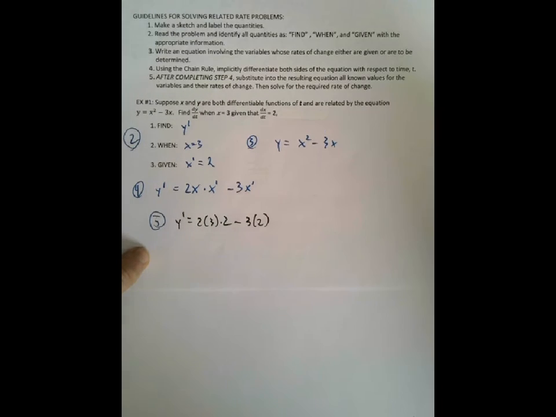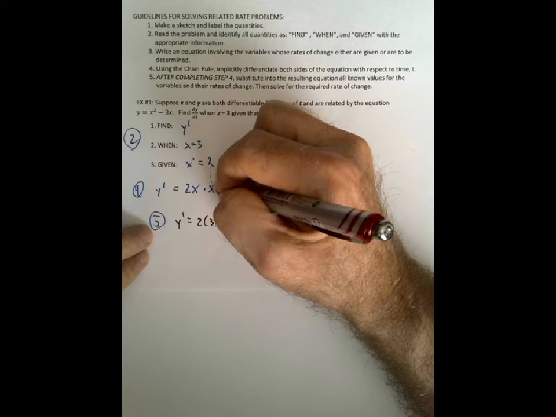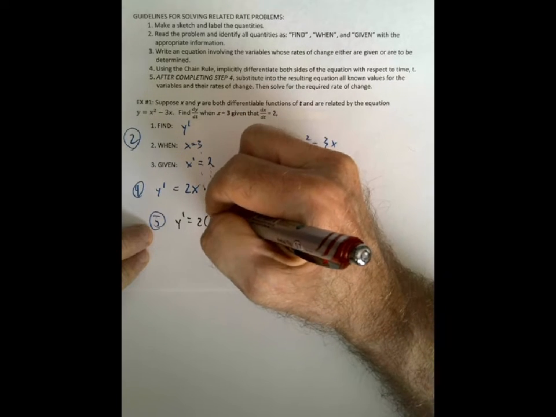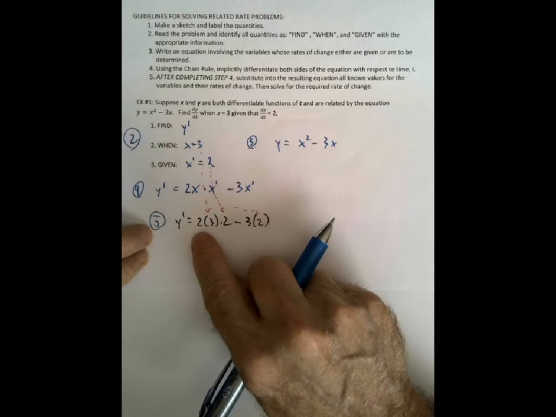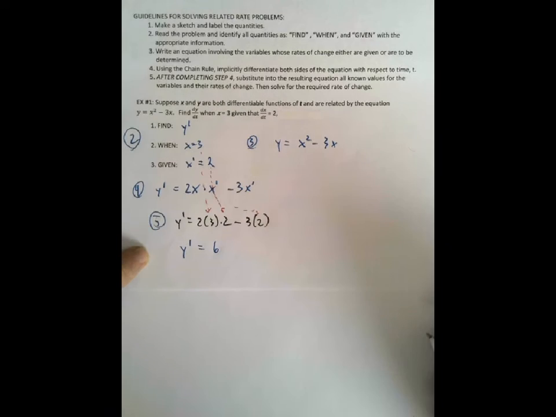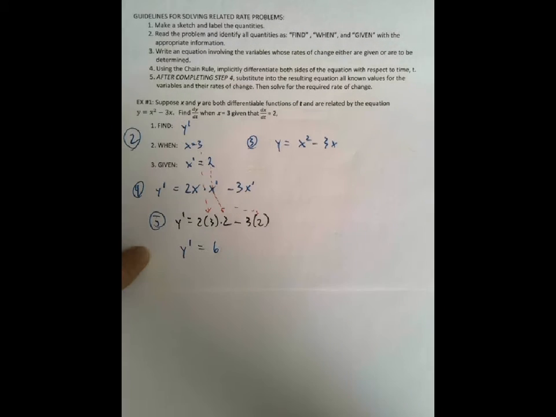So notice here, x primed went there and there, and then the value of x for the given time is there. So that's 12 minus 6. So y primed is equal to 6. And we don't have any units, but that could be meters per second or kilograms per hour or whatever, based on what these quantities are up here. Okay, so that's how that works.